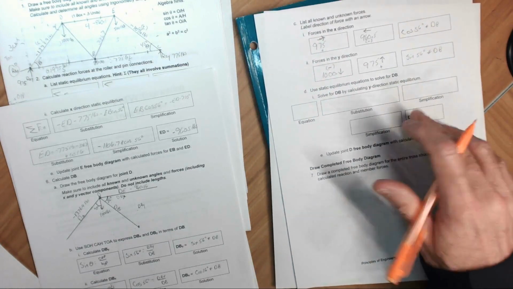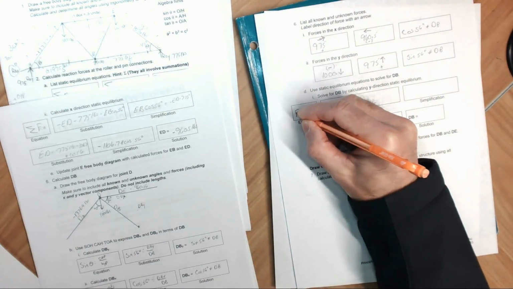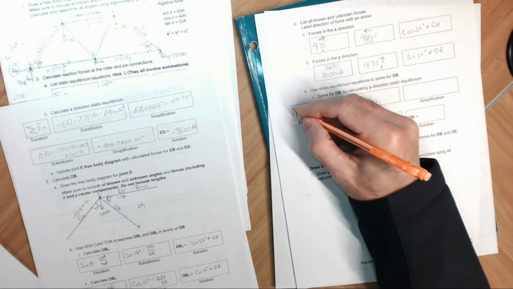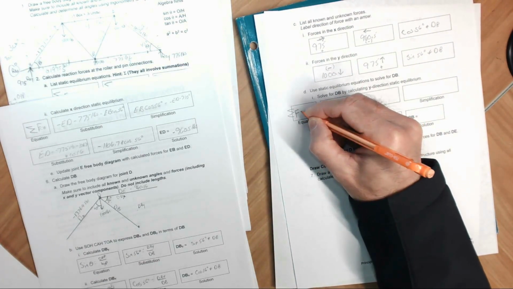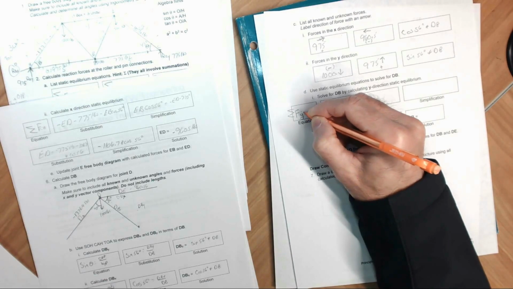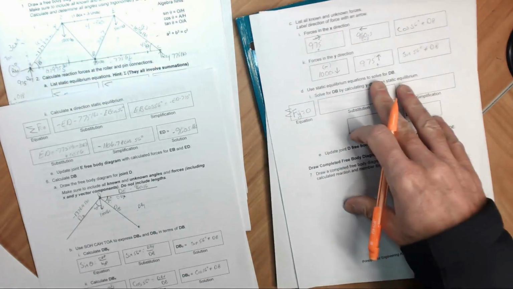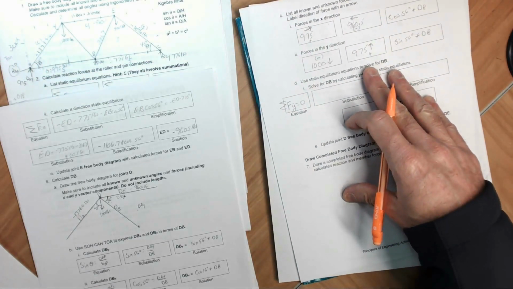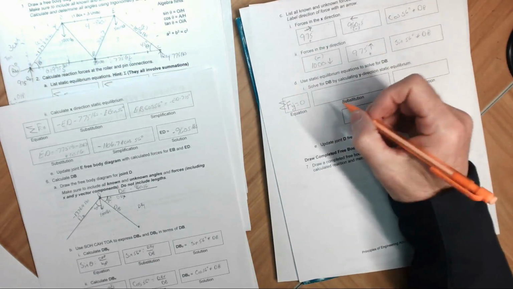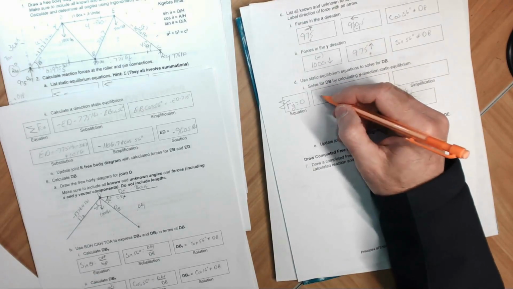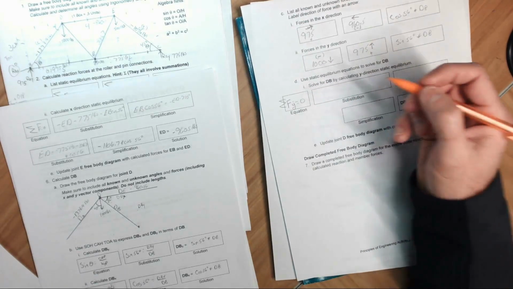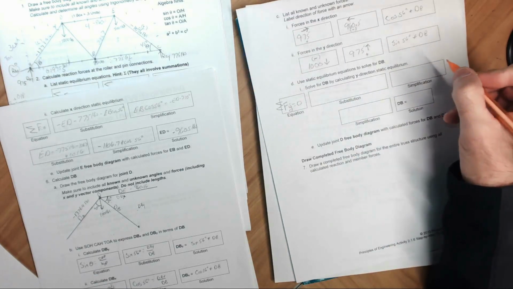Now we're going to use our final summation equation. So we're going to look for the sum of forces in our y direction, which should equal 0. So I'm going to plug in my values that I have. We are looking for dB.